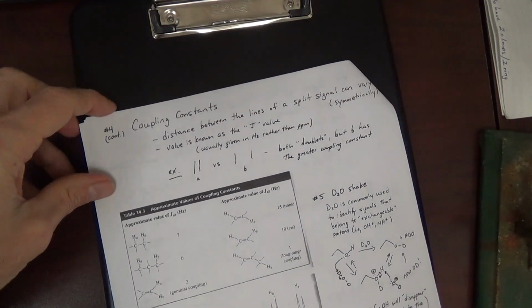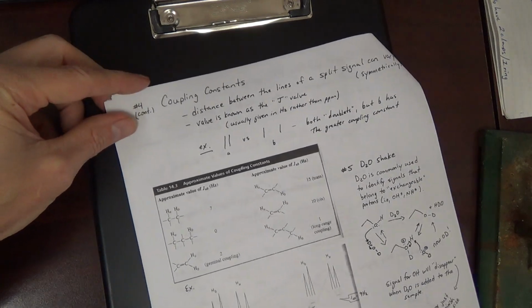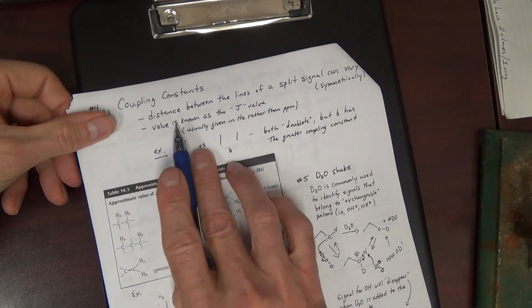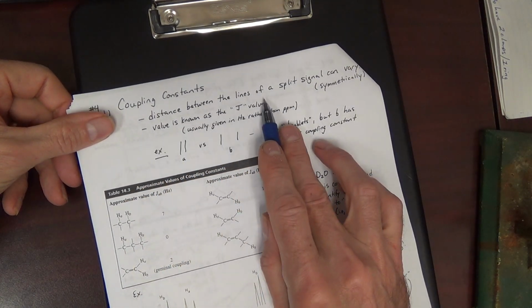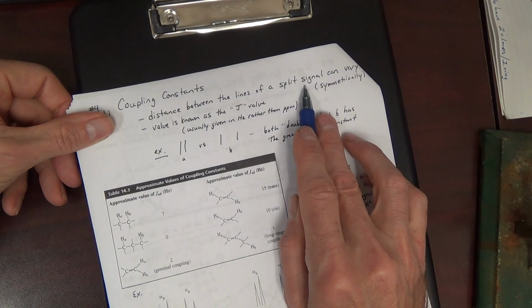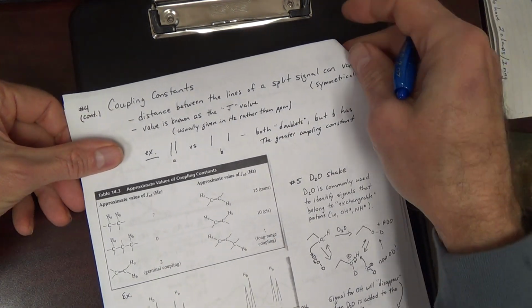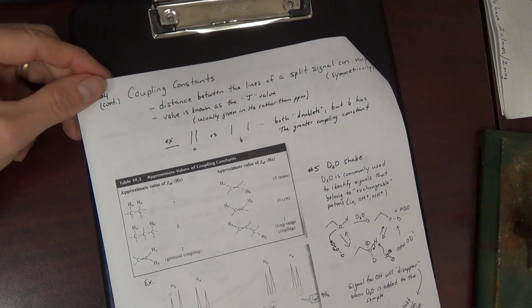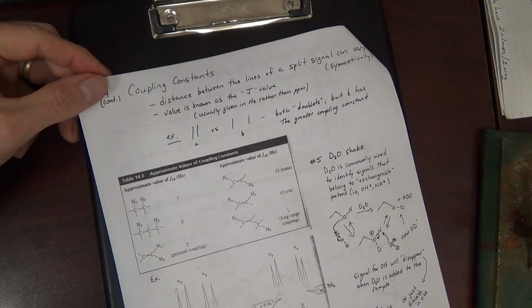Okay. Along with the splitting, we want to look at something called coupling constants. The coupling constant is the distance between the lines of a split signal. Okay? And this distance can vary. The distance is known as the J value.